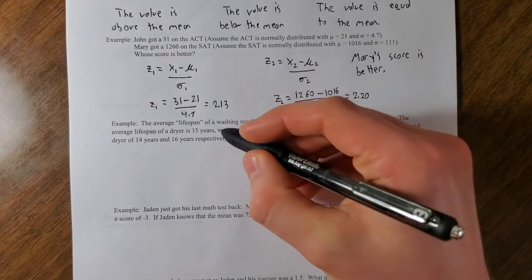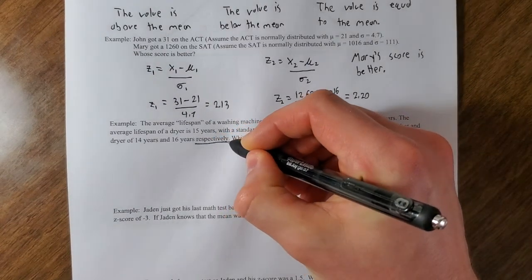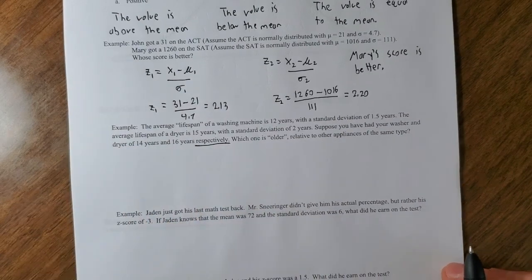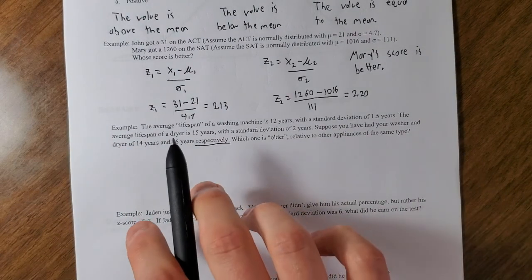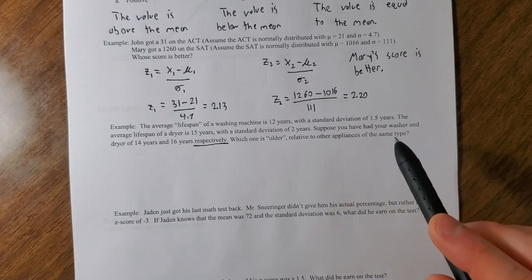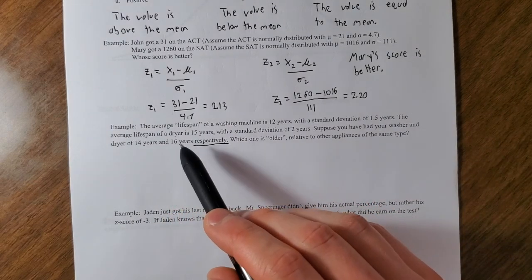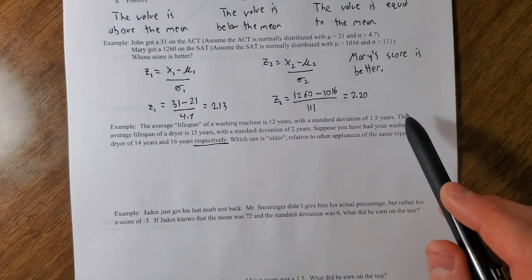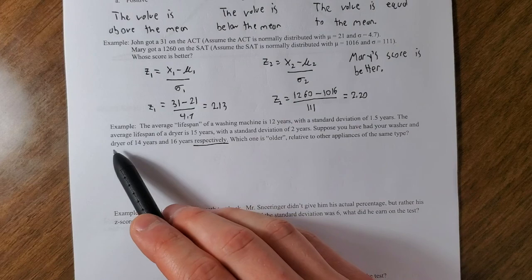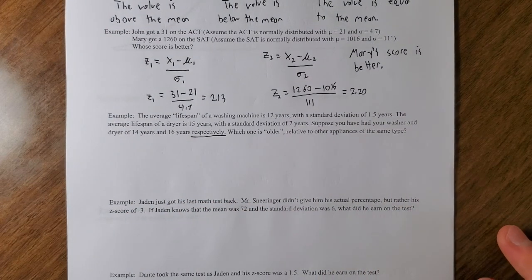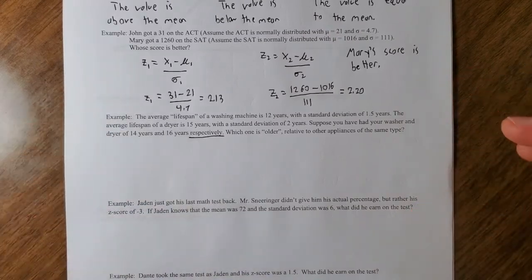Whenever you see this respectively here in math, that means we're going to take the 2 numbers that appeared before it, and they correspond in the same exact order of the terms earlier in our sentence. So if we had 14 and 16 respectively, that means our 14 correlates with our washer because that came before our 16, and our 16 comes with our dryer. So I know that messes up a couple of students now and again, but that's all that respectively means.